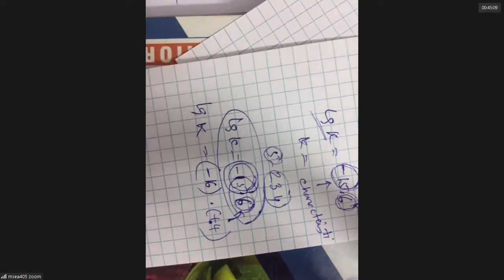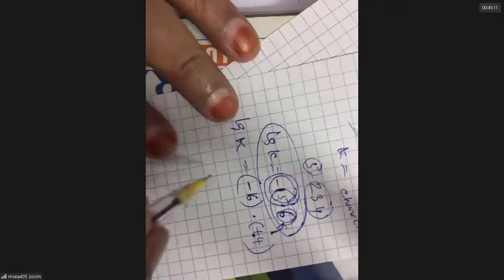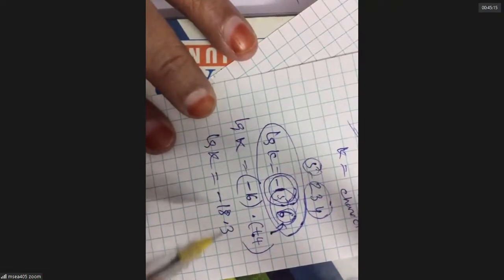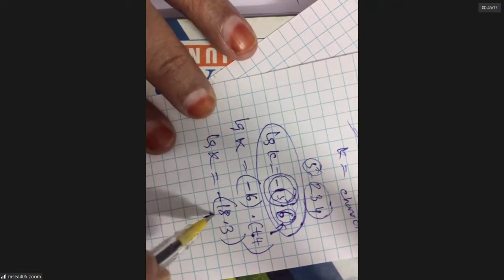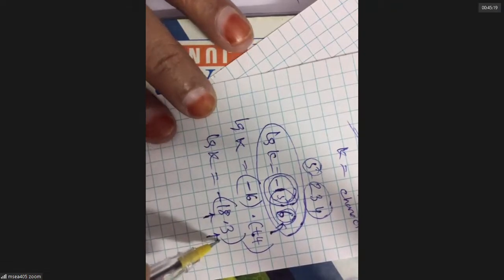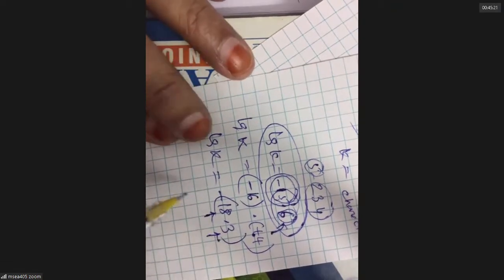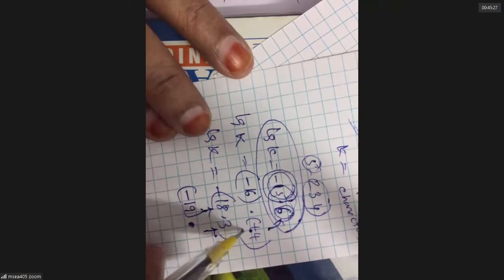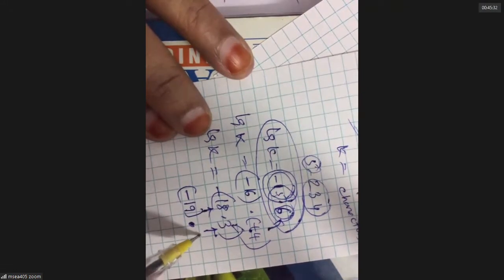Whenever I have log K is equal to minus 18.3, I know that the characteristic can be negative but the mantissa cannot be negative. So to overcome this problem, I subtract 1 from the characteristic and add 1 to the mantissa, so it will become plus 0.7.